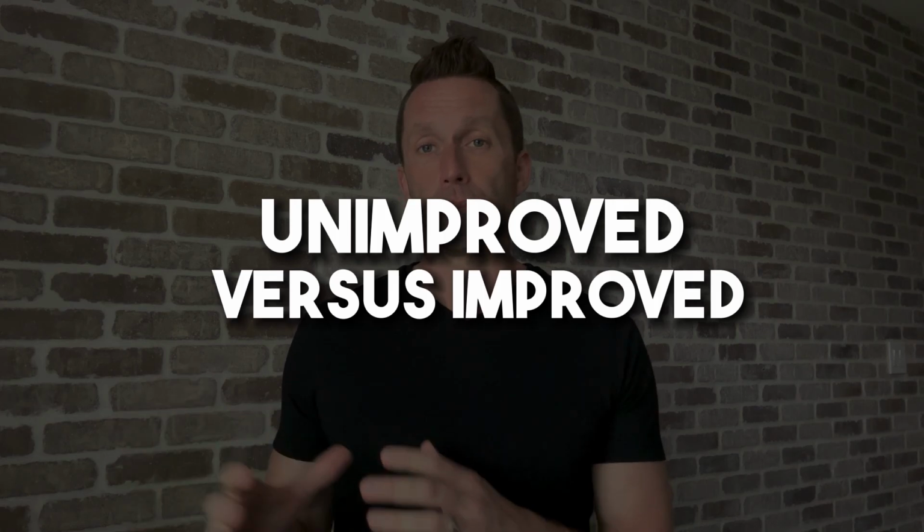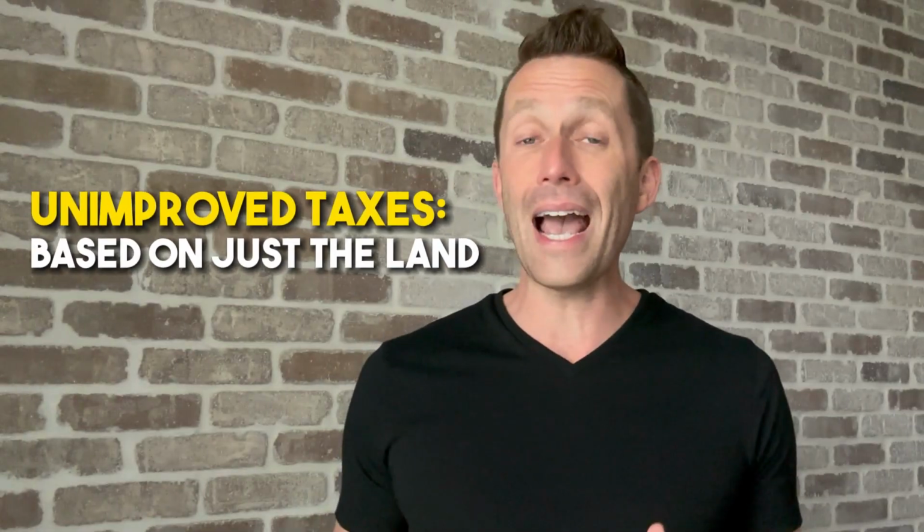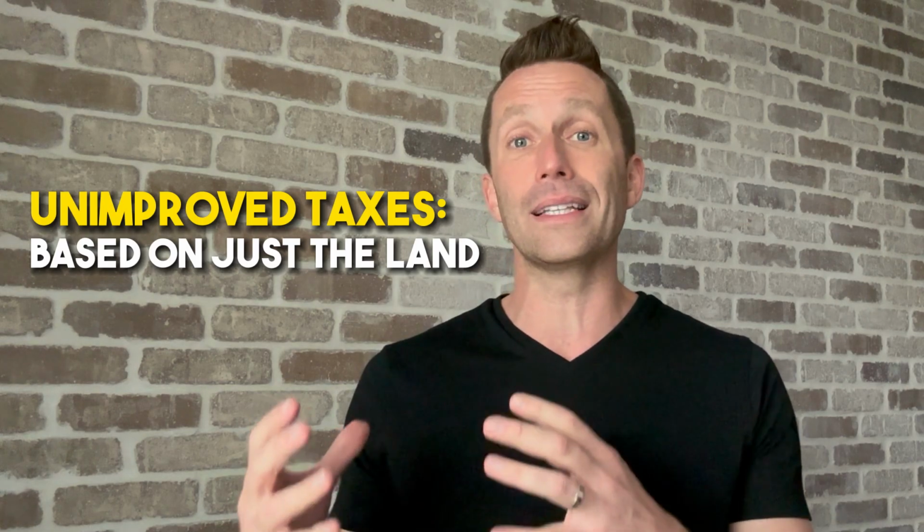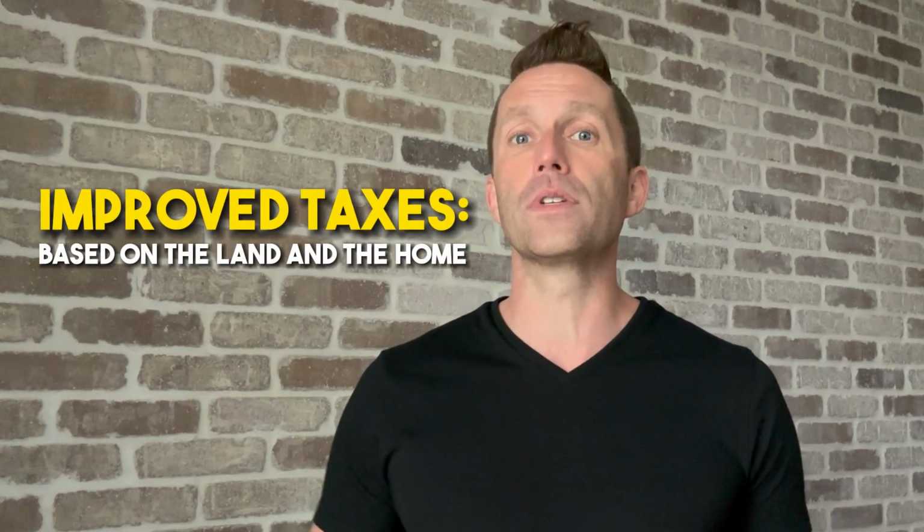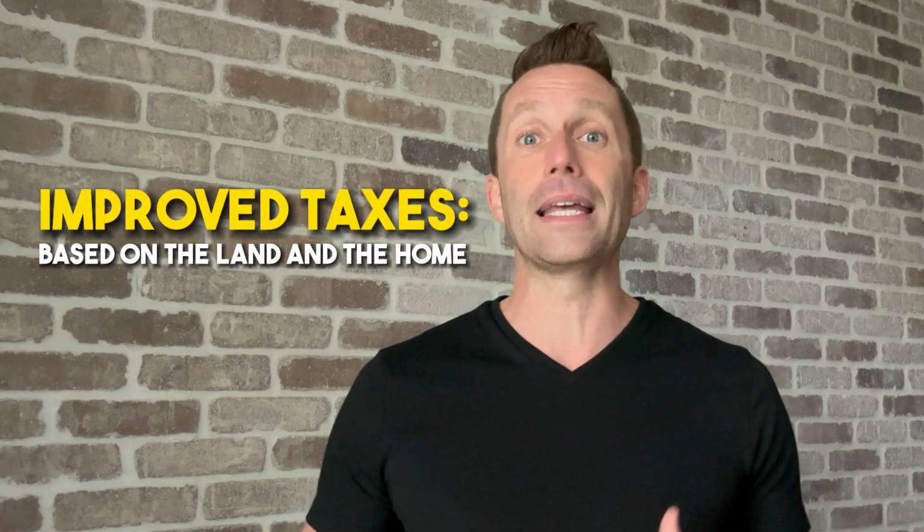Let's talk about the definition of unimproved versus improved. Unimproved real estate taxes are usually based on a situation where you're buying a new construction home and the taxes are only based on the land, because that's what the county appraised it for previously, because there wasn't a house. And improved is going to be based on the land and the home.